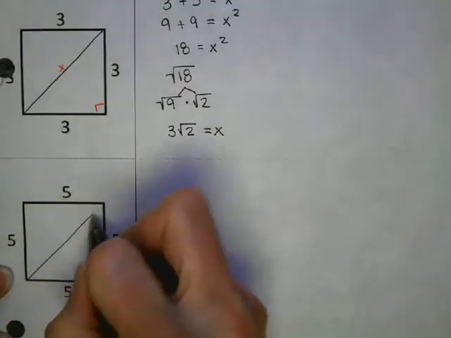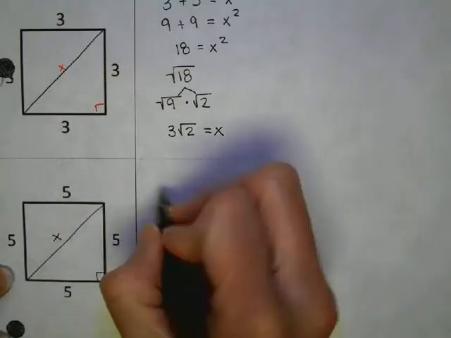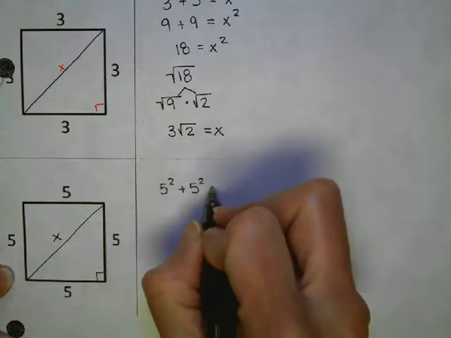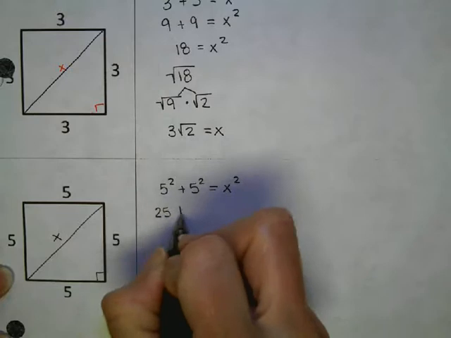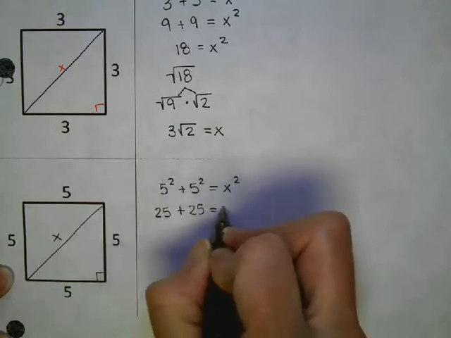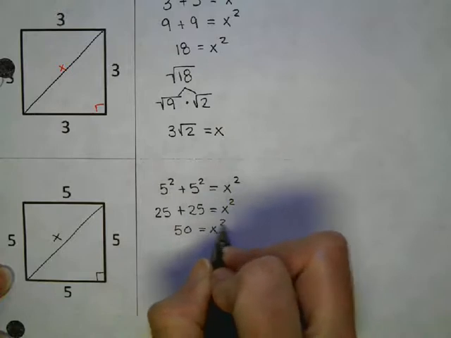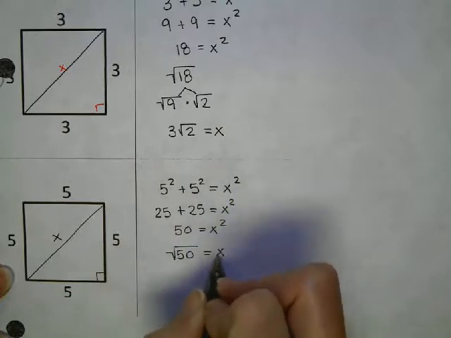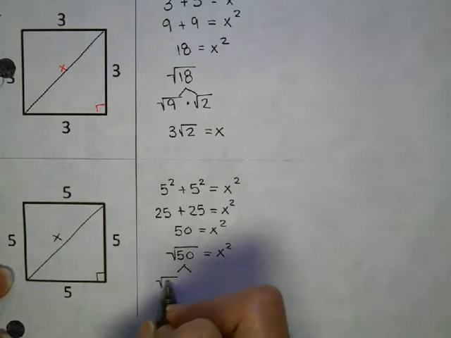So same idea, finding the hypotenuse in this square. Going to simplify that by breaking down to square root of 25 times 2.